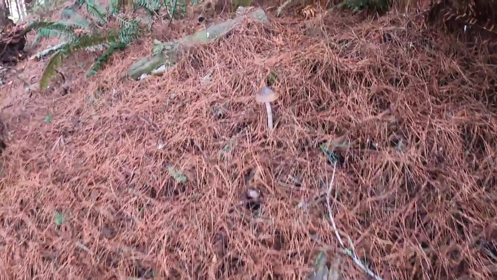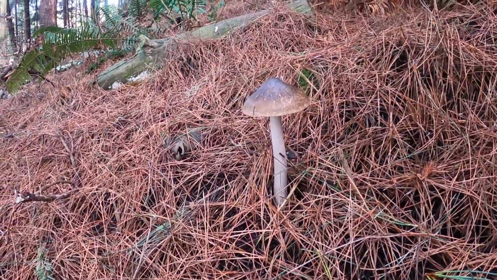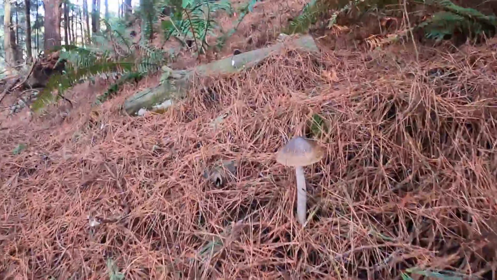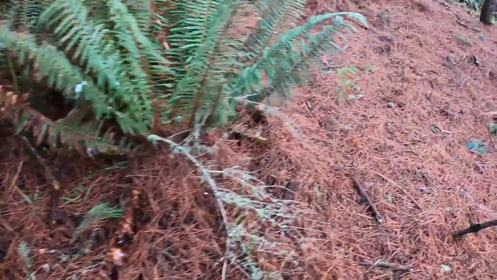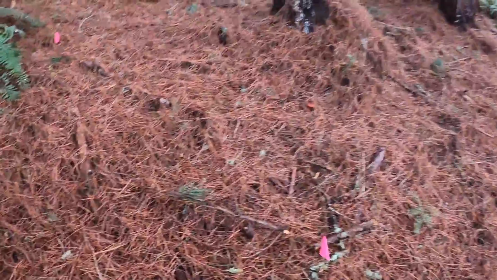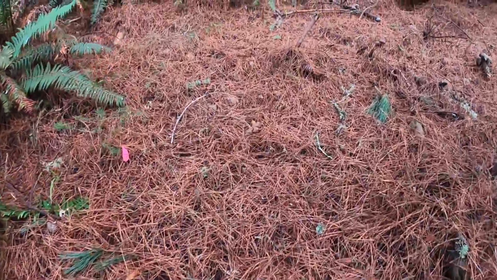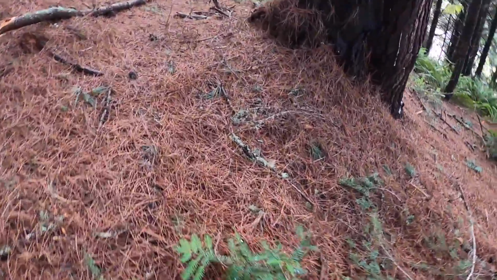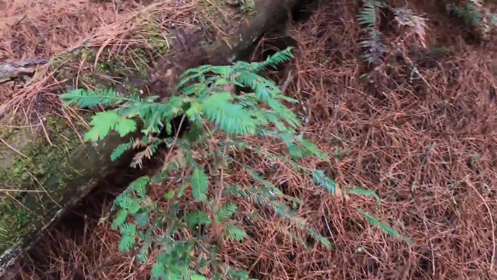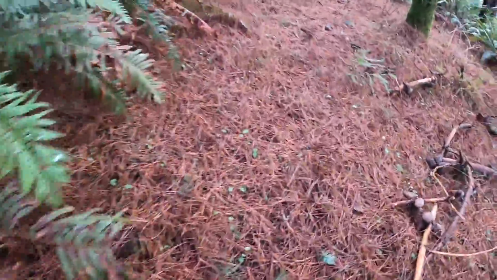In fact, as we go up the hill here, oh, there's another really pretty mushroom. You can see actually a lot of these redwoods have survived in here from both the most recent planting and older ones.